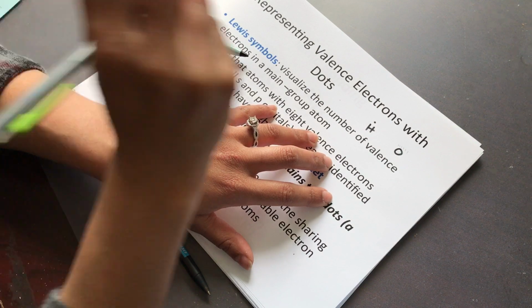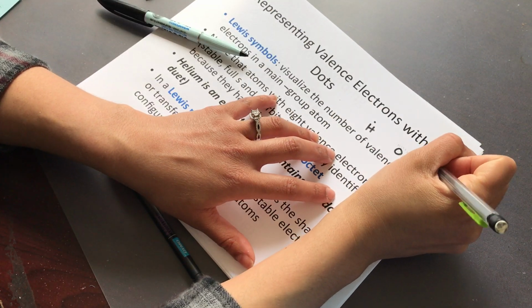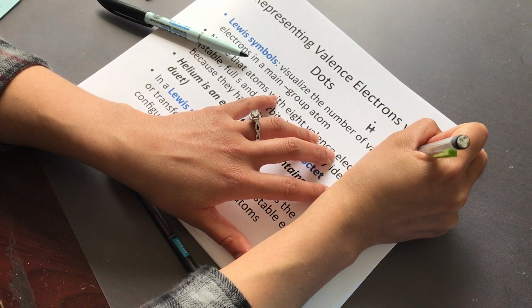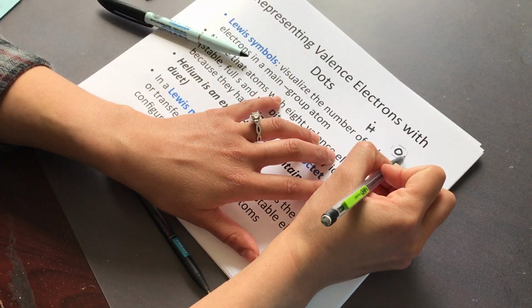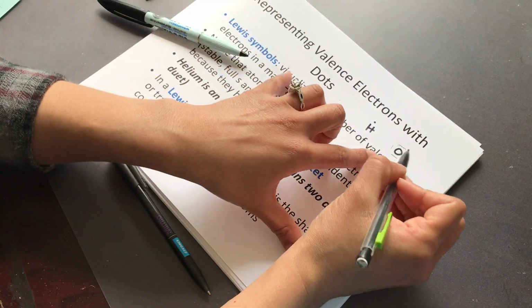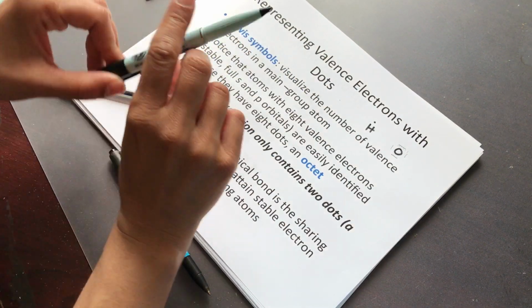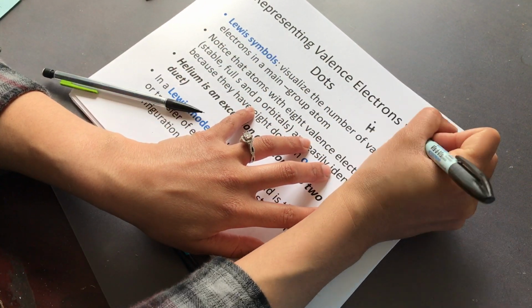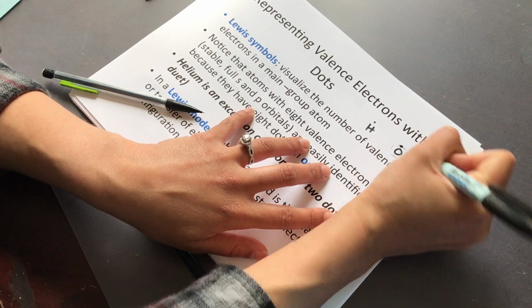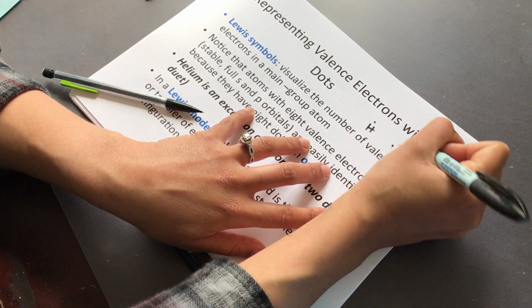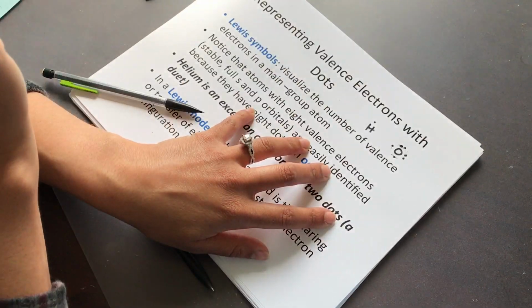That would be wrong. The way that we look at drawing a Lewis symbol is that it's basically like an invisible square around the element, where each side is an orbital. We know that each orbital can only have 2 electrons. So my Lewis symbol would be 1, 2, 3, 4, 5, 6.